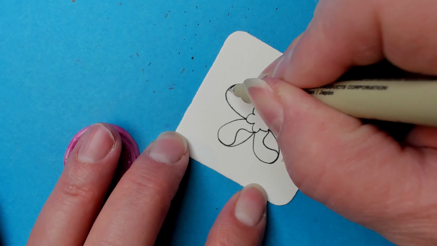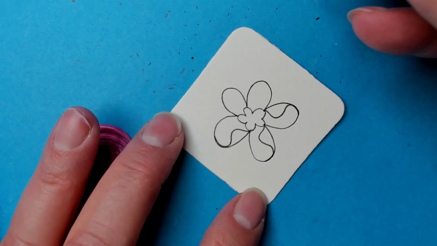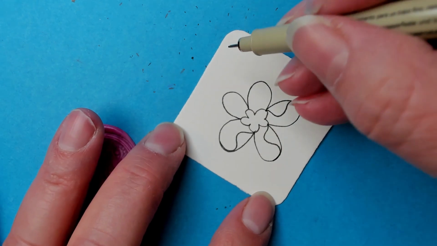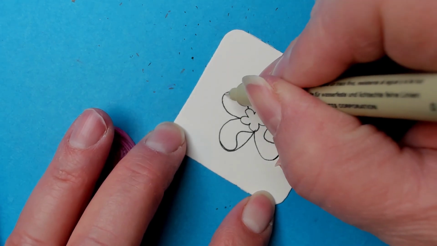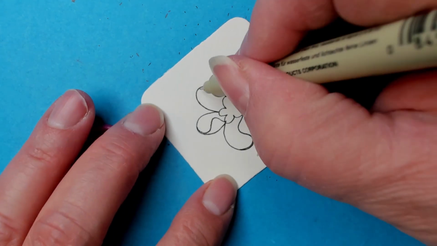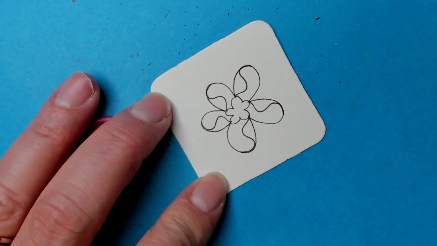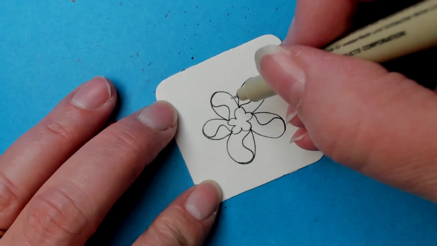What we found as we played with this today on our Tangle Time sessions, is that it doesn't matter what you do, it'll still turn out amazing. So don't worry if it goes not the way it is in your mind, just keep going. It's all good. All right. Now, once we have those, we can add on.